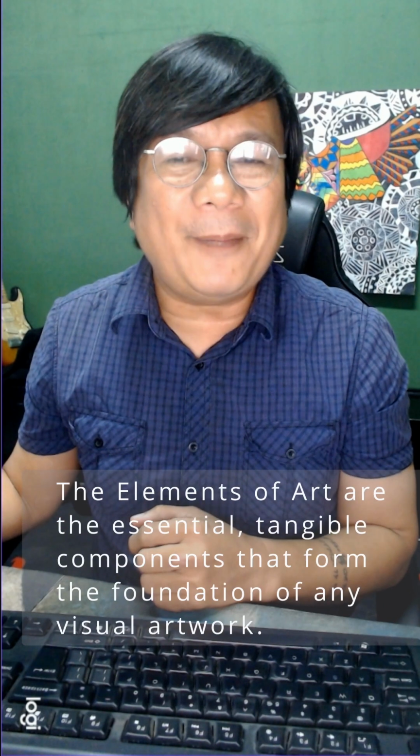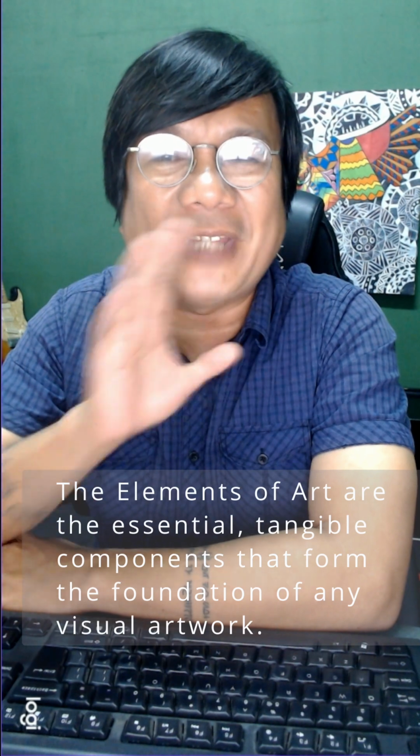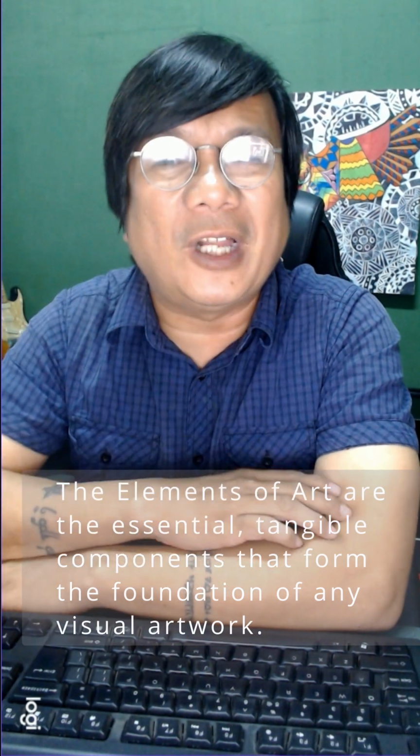So, the elements of art are the essential tangible components that form the foundation of any visual artwork. They are often referred to as the language of visual arts because they are the basic units used by artists to create and convey meaning. Understanding these elements is crucial for both creating and appreciating art. Here, we will go into each of these key elements.